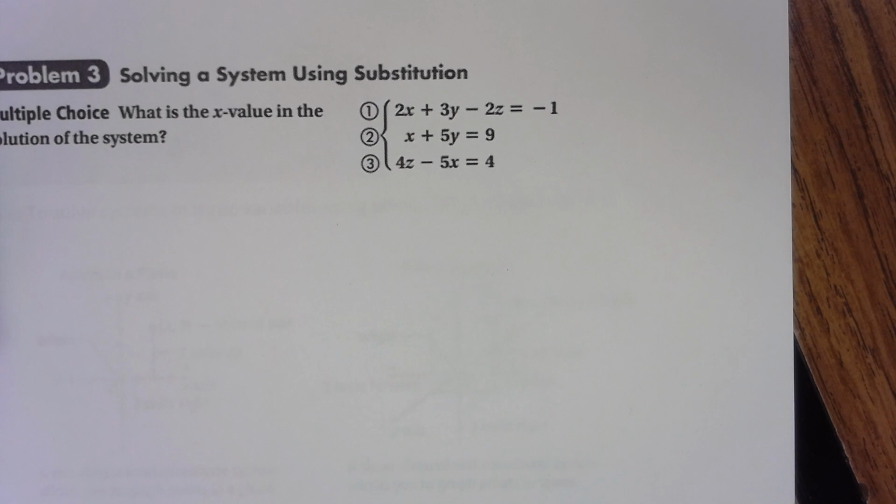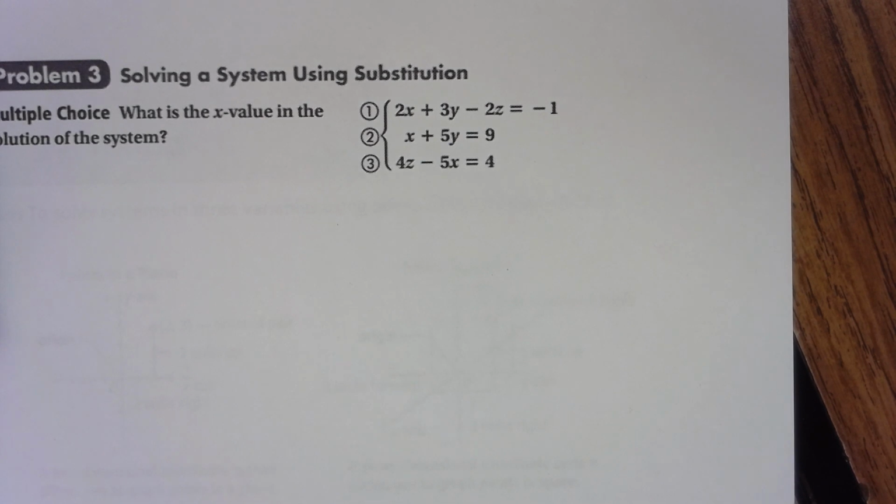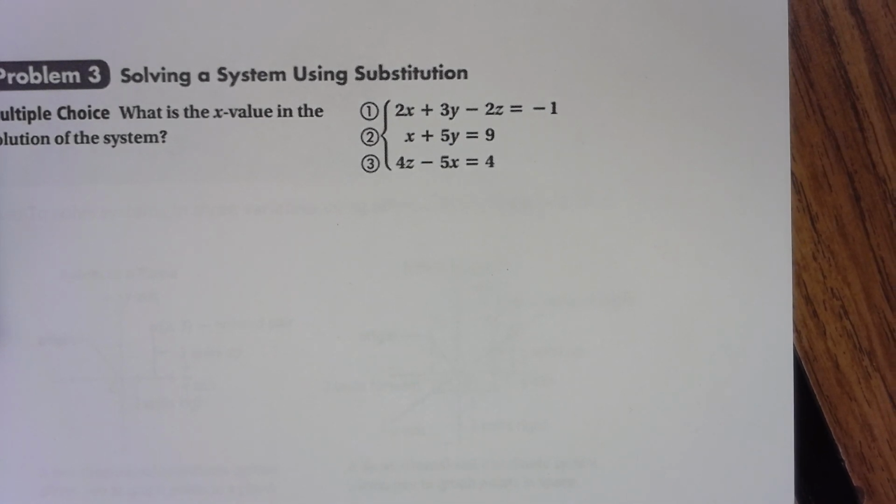Again, we want to think about what we're trying to accomplish initially. We're trying to get two equations that have the same two variables. Right now, we don't have that. Equations 2 and 3 have two variables, but they're not the exact same. One has x and y, one has x and z.